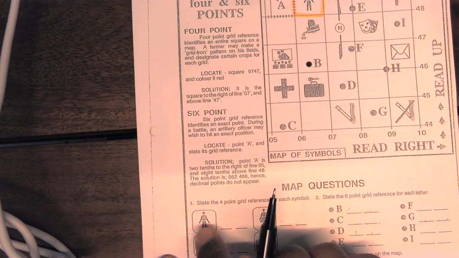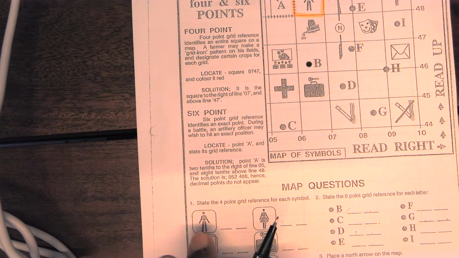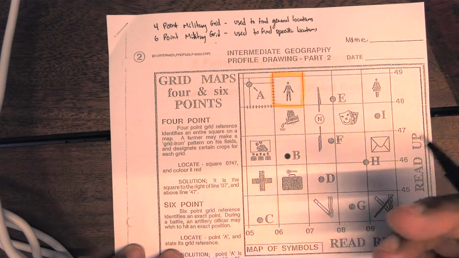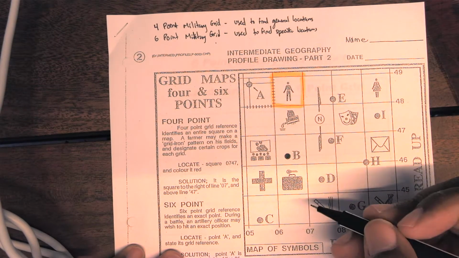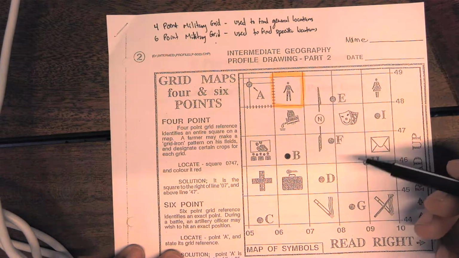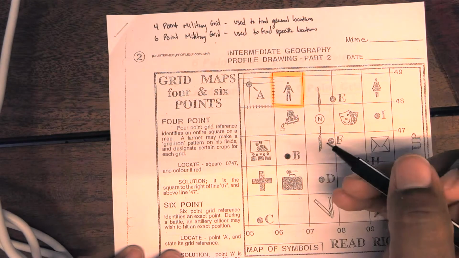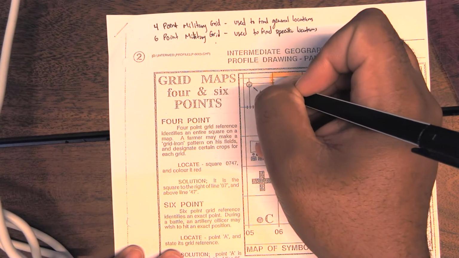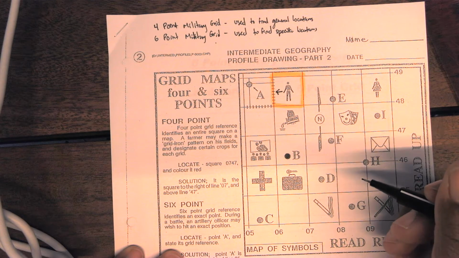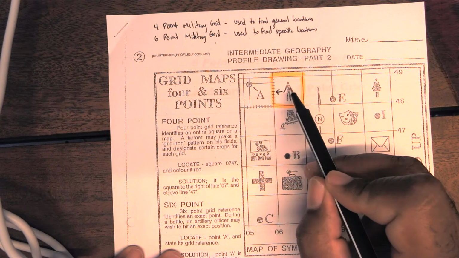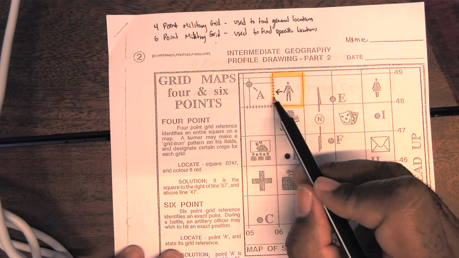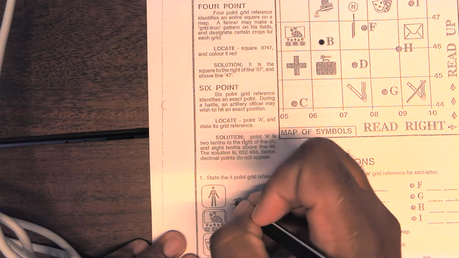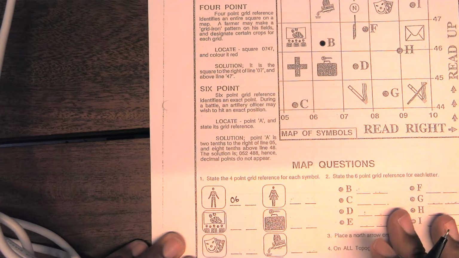Okay, so what we're going to do is identify where the man is, and as you can see right here, that's the man right there, and this is where I'm going to put the information for 4-point. It's this simple. You have two types of lines on your military grid: lines running vertically, and lines running horizontally. We're going to start with the vertical line first, so the lines running up and down. I want you to always look at the line immediately to the left of the object. So the man is right here. The line immediately to the left, if I follow it down, is going to be line 06. So my first set of the 4 digits is going to be 06.